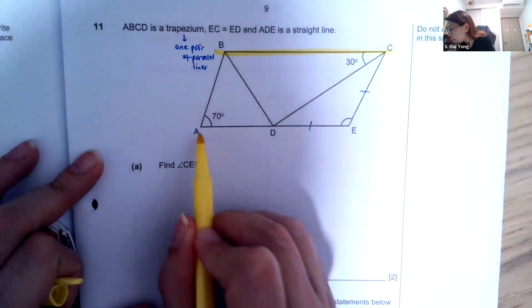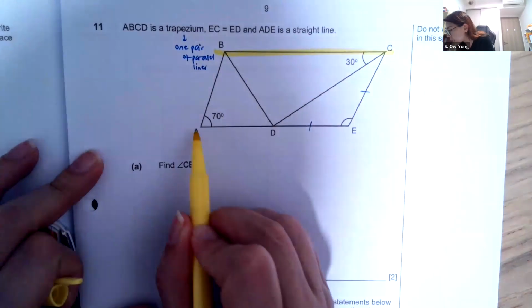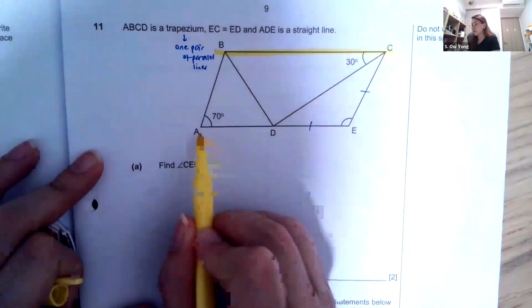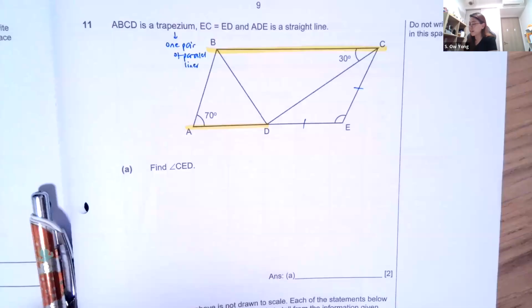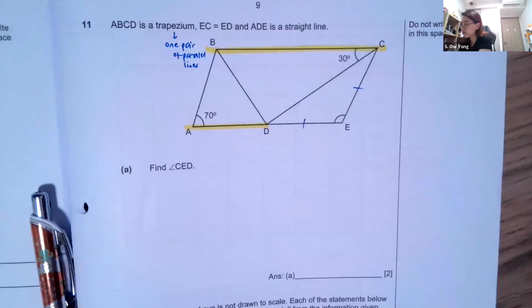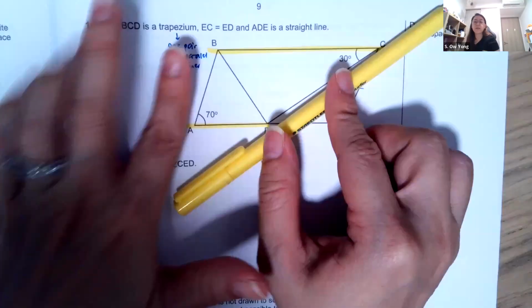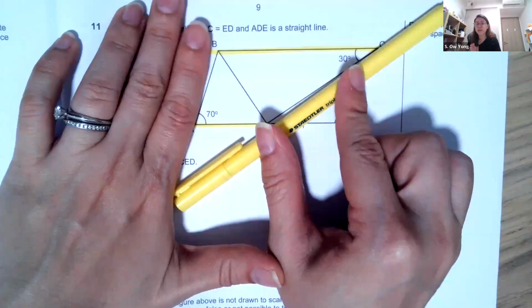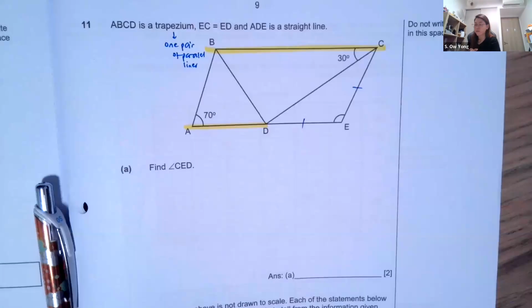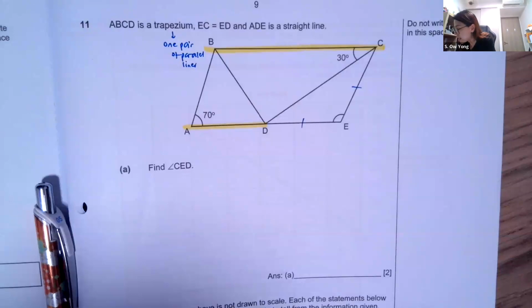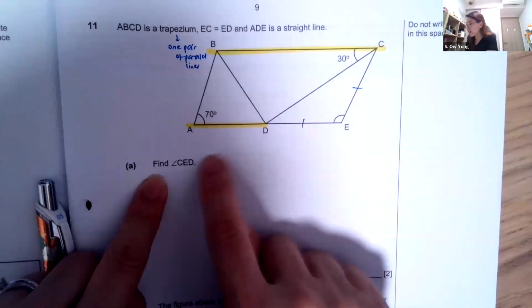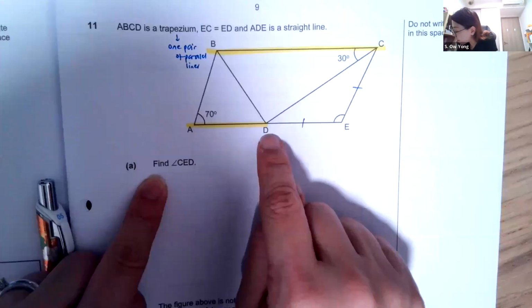ABCD, this one. This is the so-called parallel line. Because anyway, these two are not parallel. Okay, fine. So these are the 2 parallel lines that I highlighted for you. Now they ask you for CED. Never mind. We are going to find part by part.